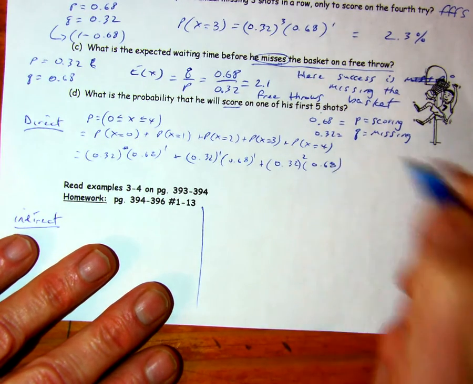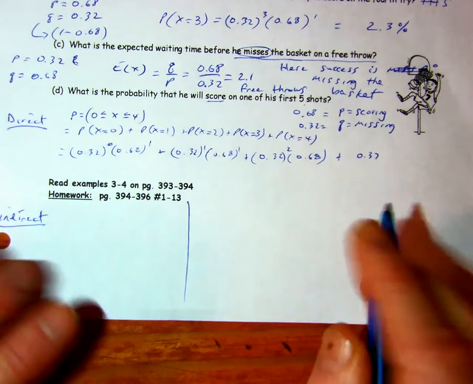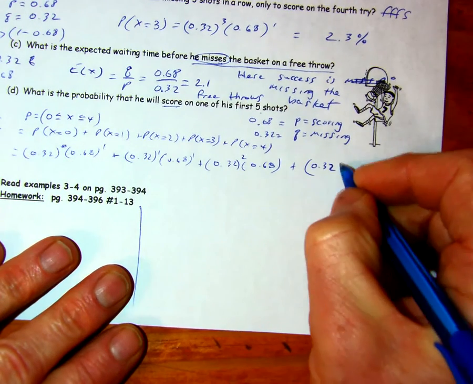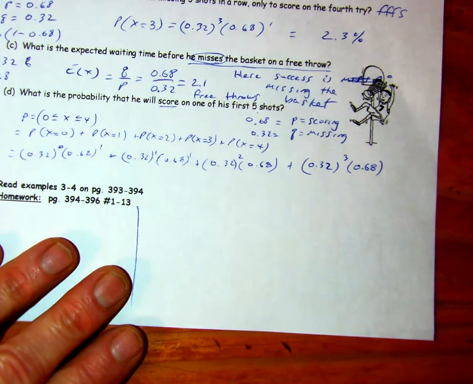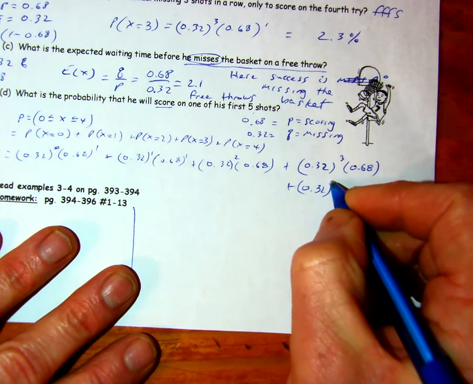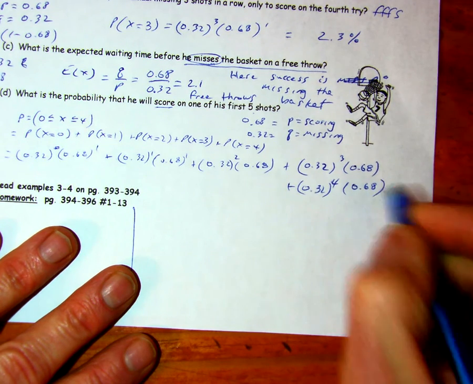I'm not going to write to the 1 anymore. Then 0.32. What are we at now? 3 misses, then 0.68, getting it on the fourth try, and then 4 misses, and then getting it on the fifth try.